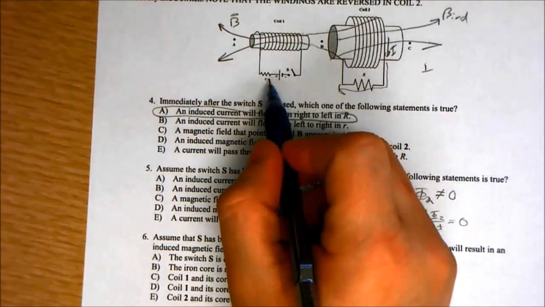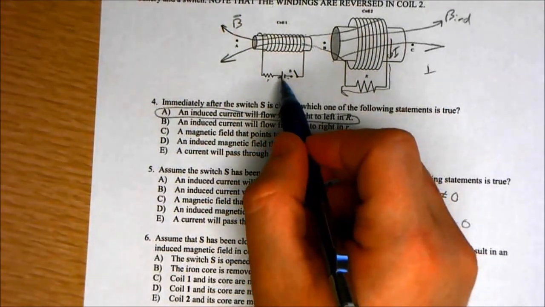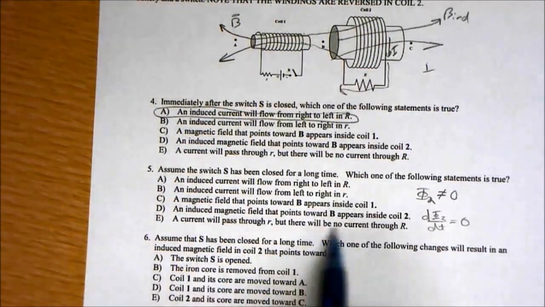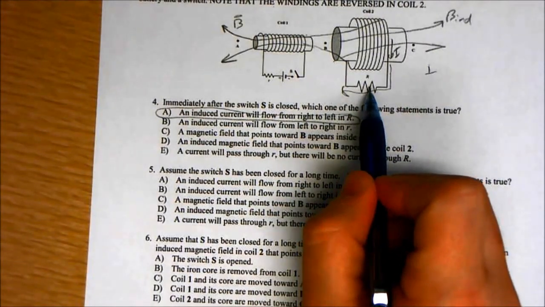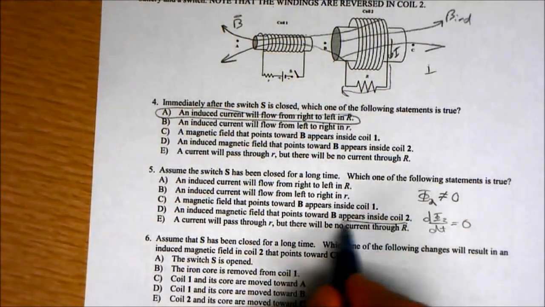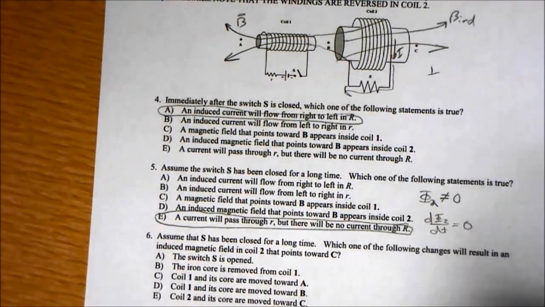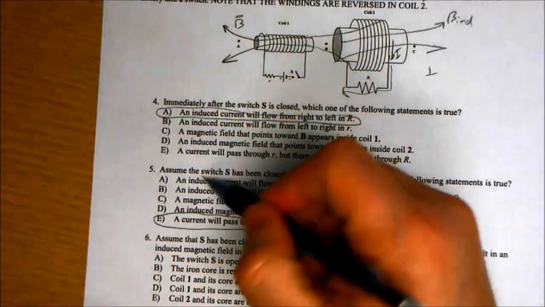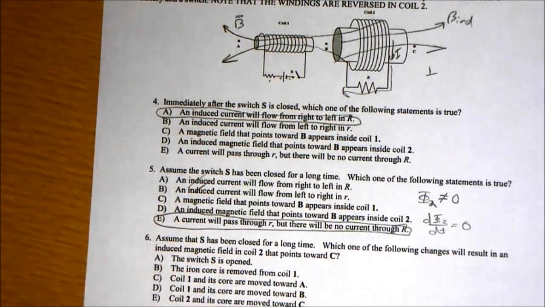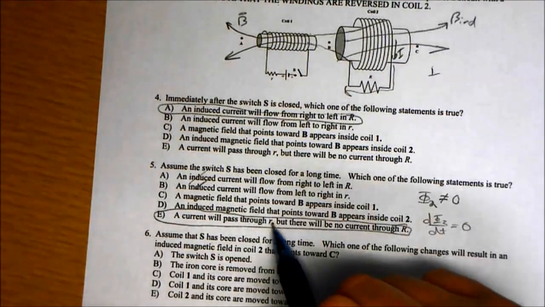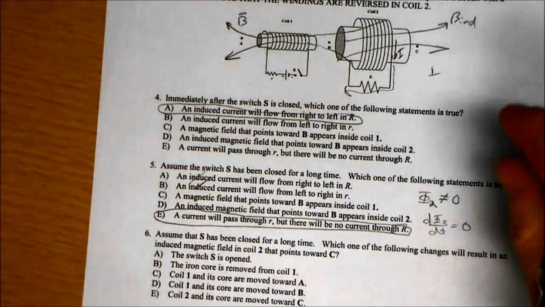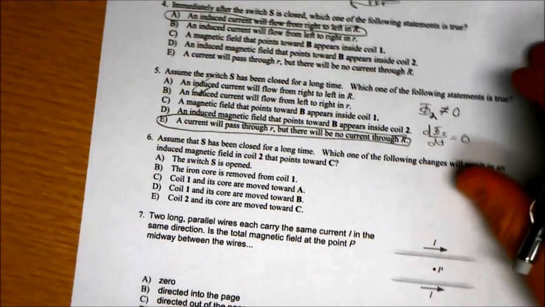So current will pass through this resistor because, why not? There's a power source here, there's a battery. But there will be no current through this because there's no change in flux. And so anything mentioning induced is gone. Magnetic field that points towards these are, you can go through them step by step.